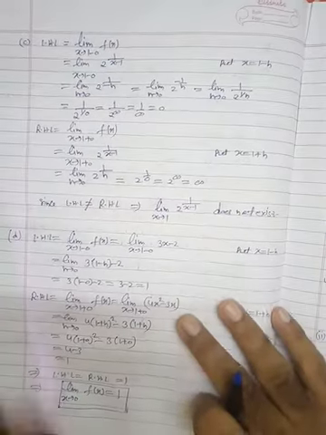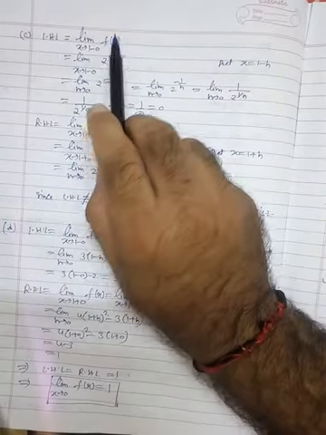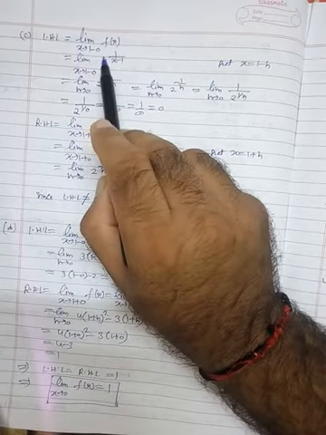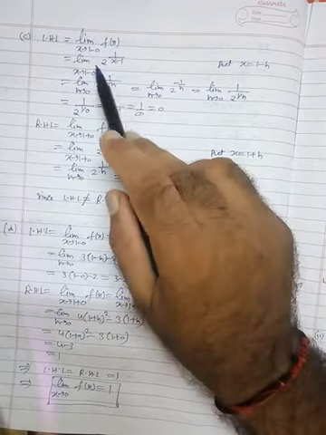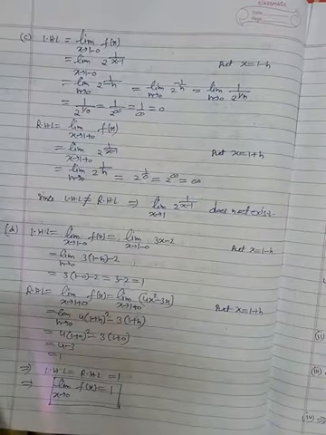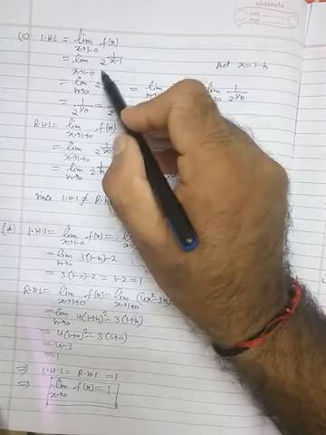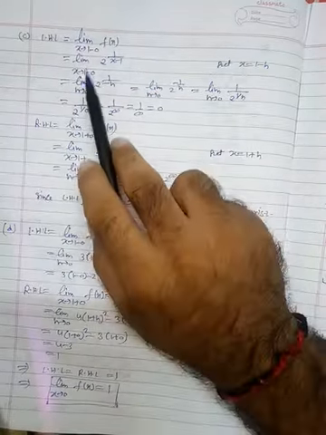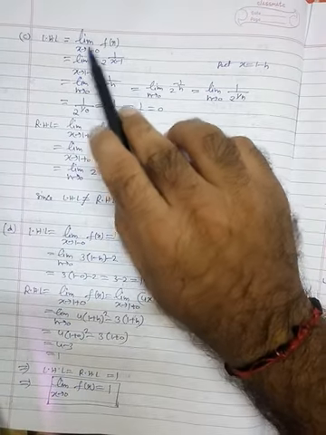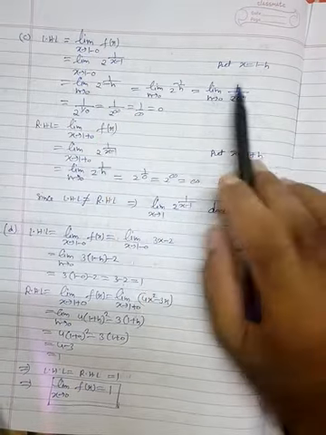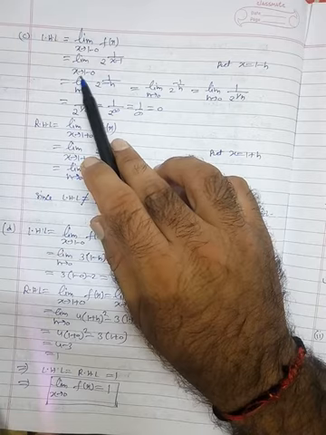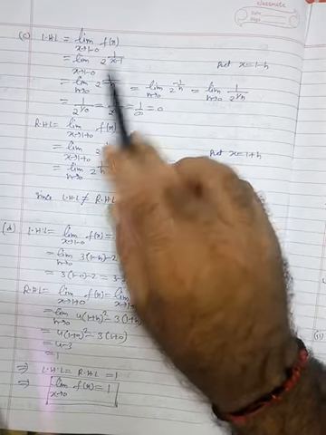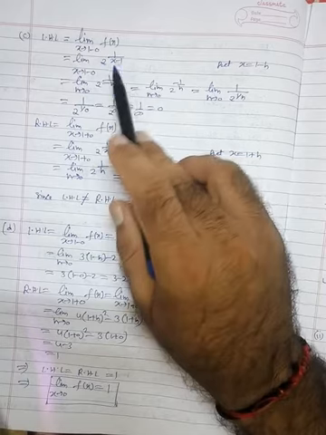Third example, the left hand limit, the limit as x tends to 1 minus 0 of f of x. What is f of x here? f of x is 1 upon 2 raised to the power 1 over x minus 1. Fine. So now x, here the left hand side limit 1 minus 0. So x is replaced by 1 minus h, just like in the previous case. So the limit as x tends to 1 minus 0, the function is 1 upon 2 raised to the power 1 over x minus 1.